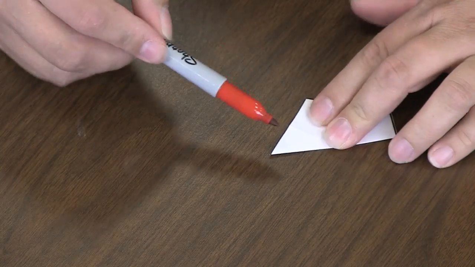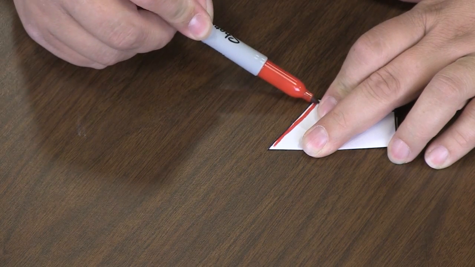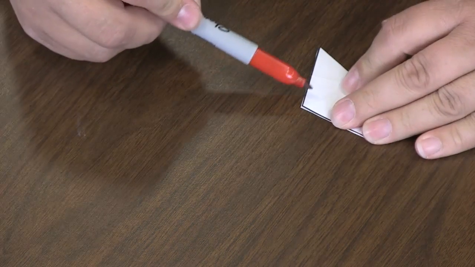Let's start by taking this pentagon and folding it so that two sides line up with each other. I will identify the two congruent sides by coloring them red.